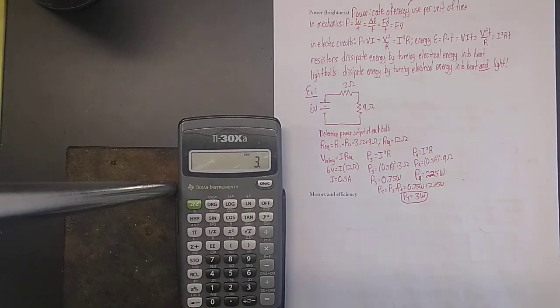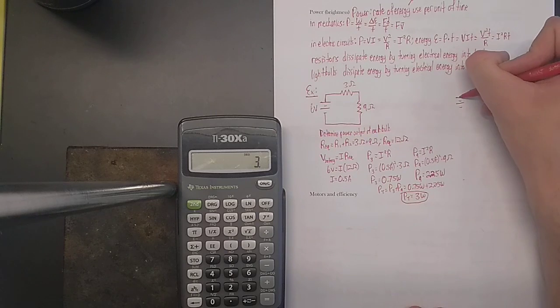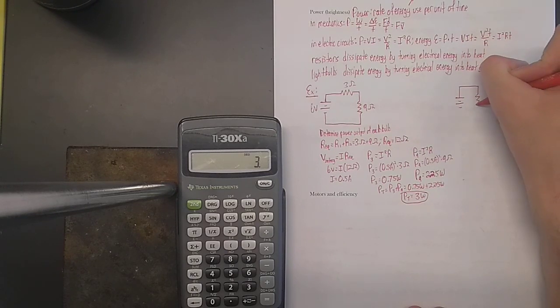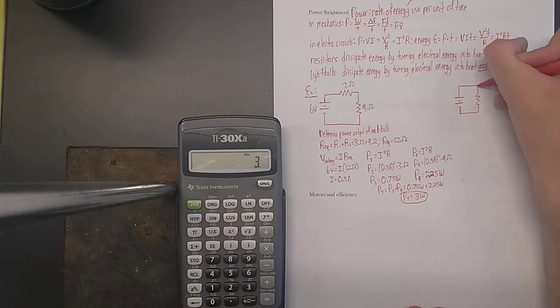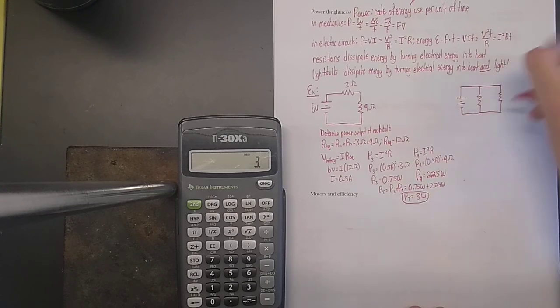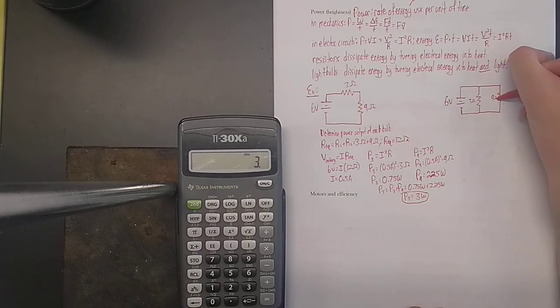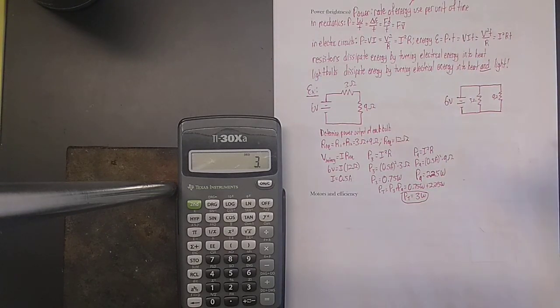Okay? Now, what if we have the same basic components of the circuit, but we restructure it so that it is a parallel circuit? Will that change anything? Think about what you know about parallel circuits.